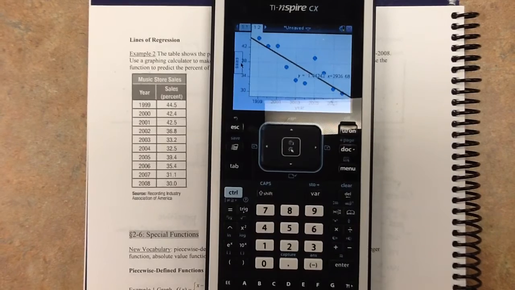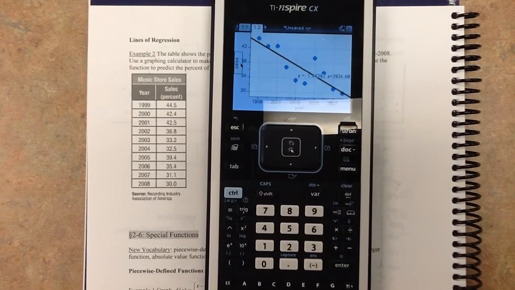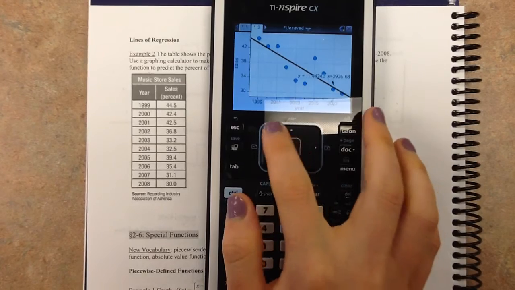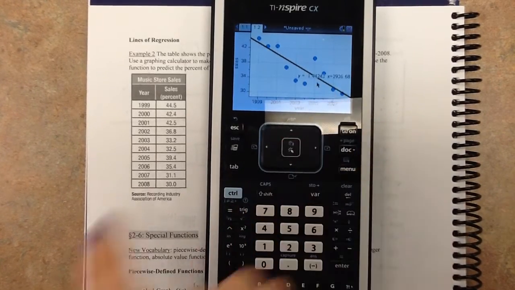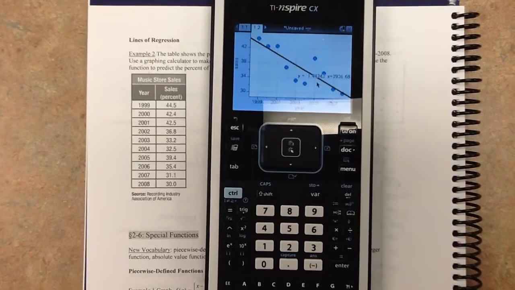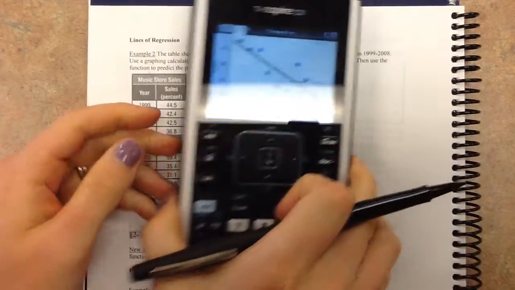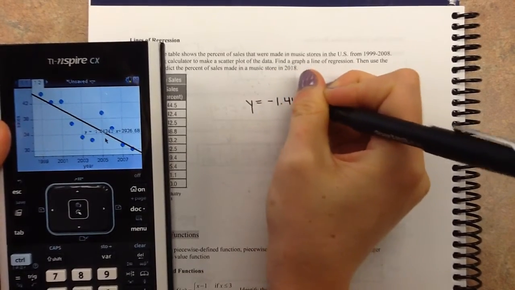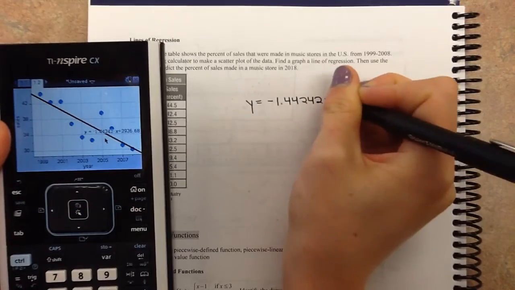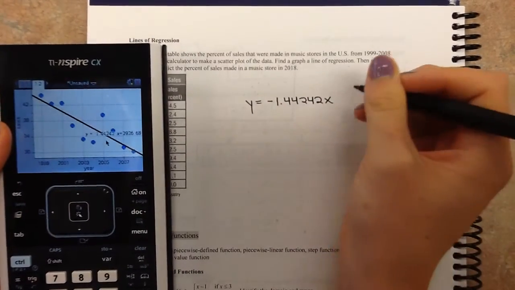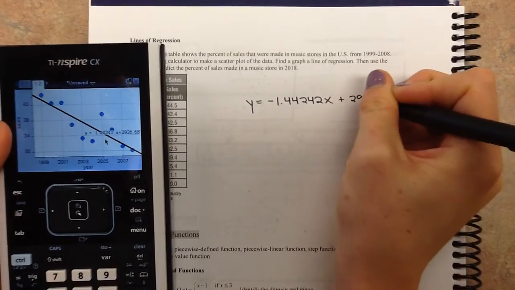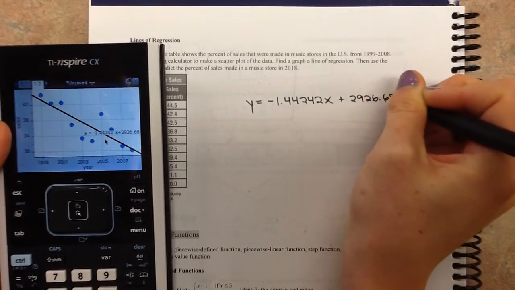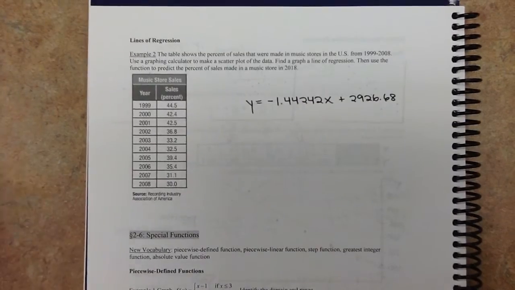That line that it plots right there is the line of regression. It does a bunch of calculations to make sure that it's the best possible line. We call that the line of best fit. The function that you have right there, you can write that down on your page, and that is your line of regression. So we've got y equals negative 1.44242 times x. It's a negative slope, which makes sense because it's a negative correlation, plus 2926.68. So that is the equation that we got off of our calculator.